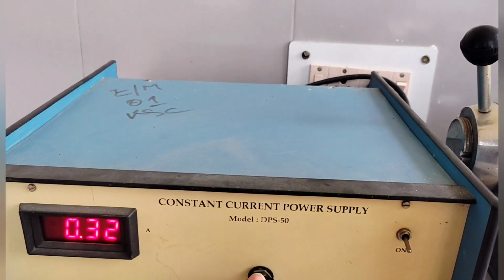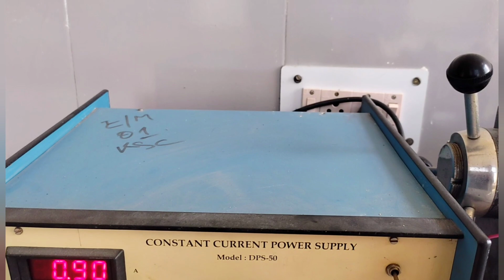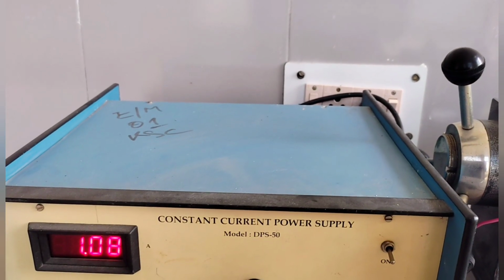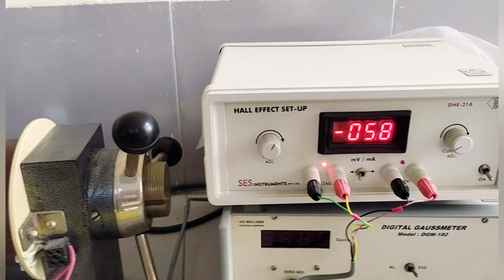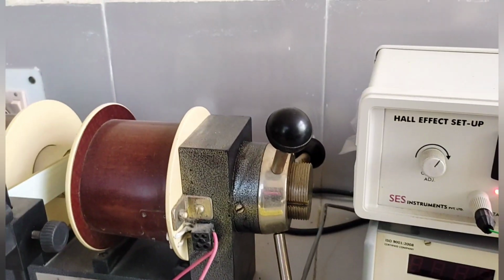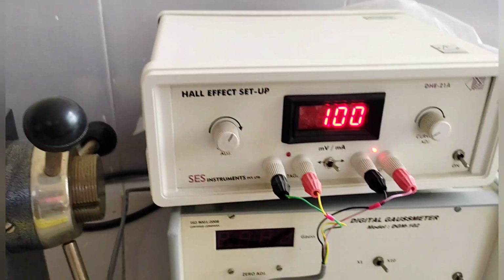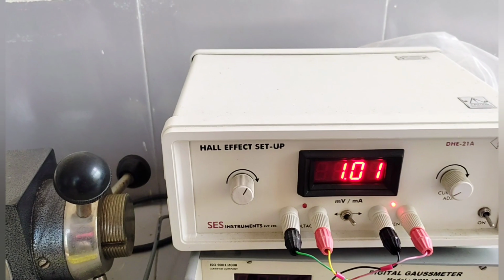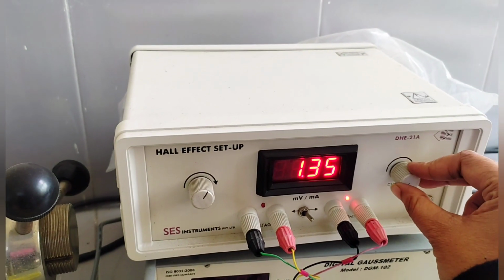This way we go 0.4, then 0.6, then 0.8, then 1, 1.2, and we are going to take several readings up to 2.0. Whenever this table is done, we are going to set another current. The first one was 1 milliampere, now we are going to set 2 milliampere current.